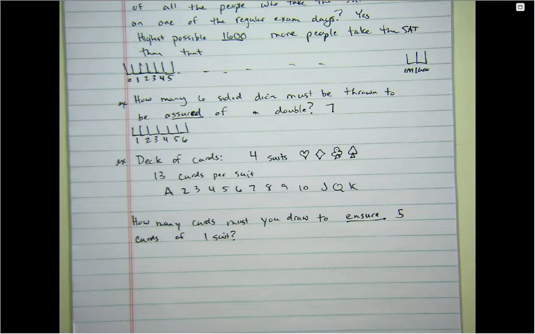Any poker players know what that's called? What do you call 5 cards of one suit? You call it big winnings. Oh, it's a flush. Okay. All right, so anybody want to tell what they wrote down? Well, let me give you a minute to think about it. So you want to ensure you get like 5 hearts or 5 diamonds.